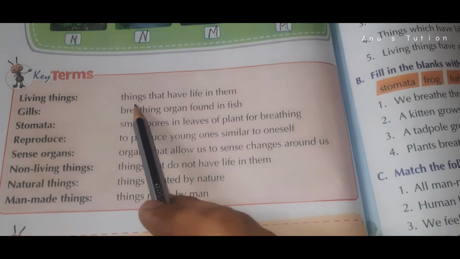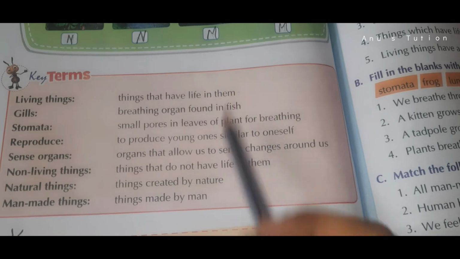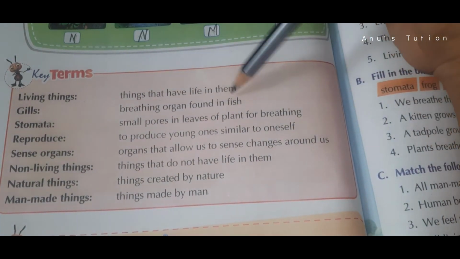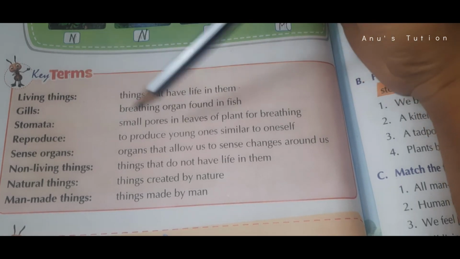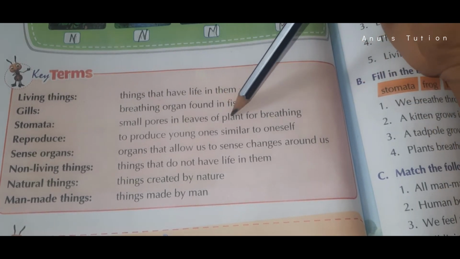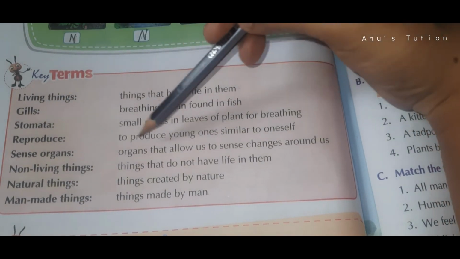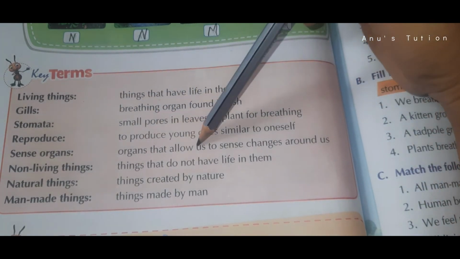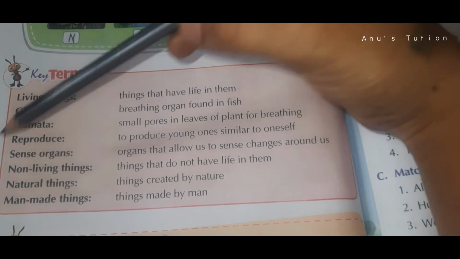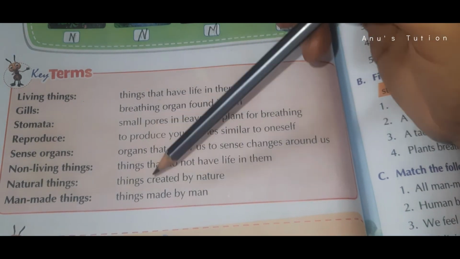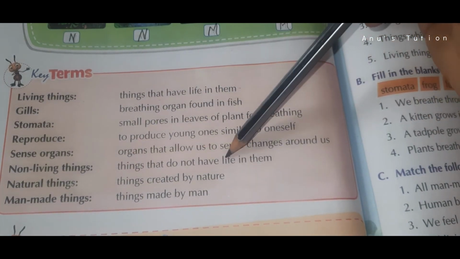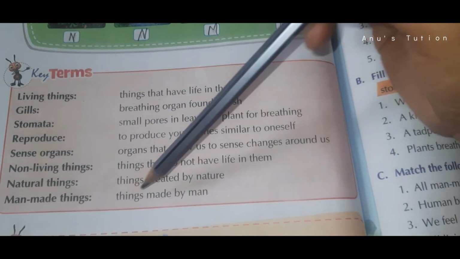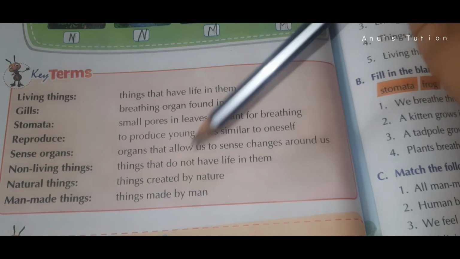Living things, things that have life in them. These are very important points in this chapter. Gills, breathing organ found in fish. Stomata, small pores in the leaves of plants for breathing. Reproduce, to produce young ones similar to oneself. Sense organs, organs that allow us to sense changes around us. Non-living things, things that do not have life in them. Natural things, things created by nature. Man-made things, things made by man.